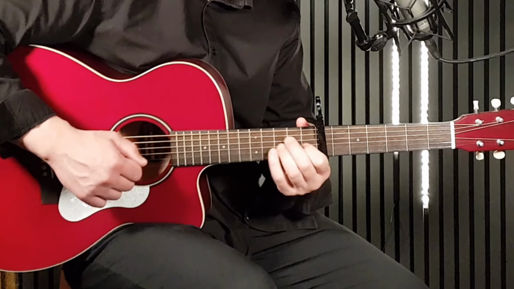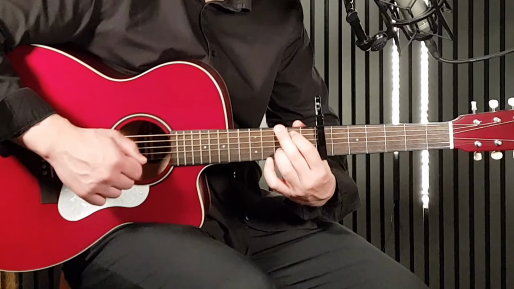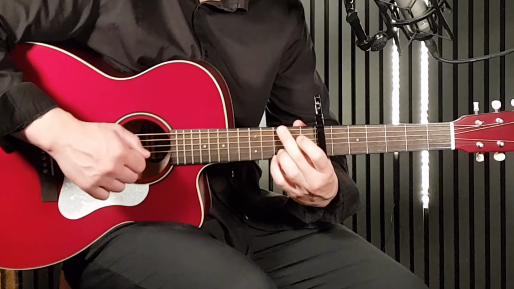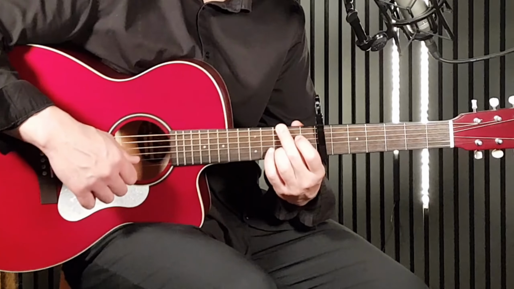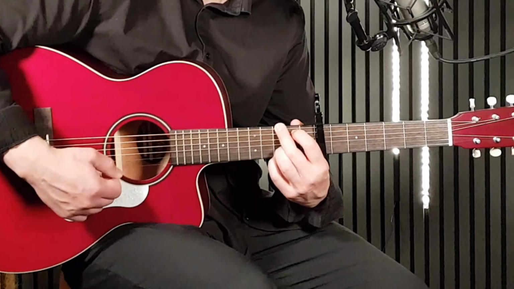And then you go back to G. Now the melody goes on the 3rd fret B string. So that is the reason for us having the G2 version of it. 4 times of that, so.